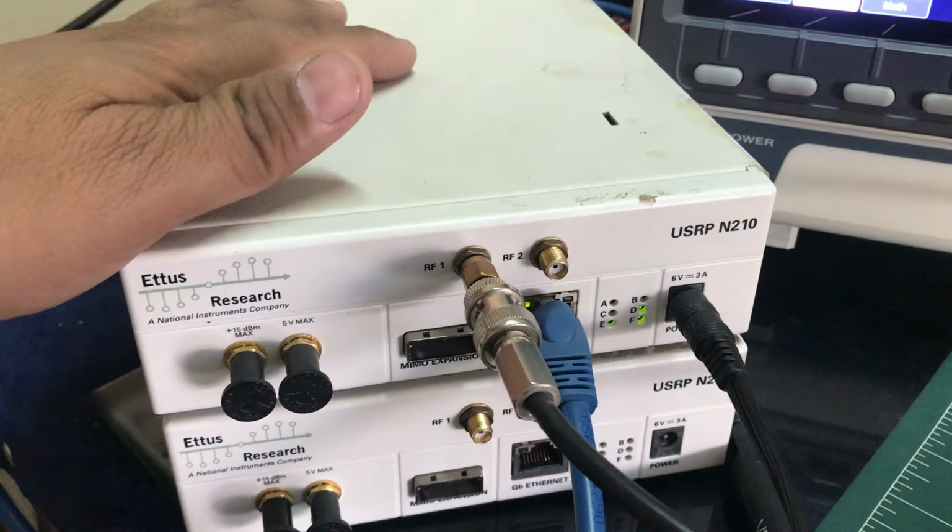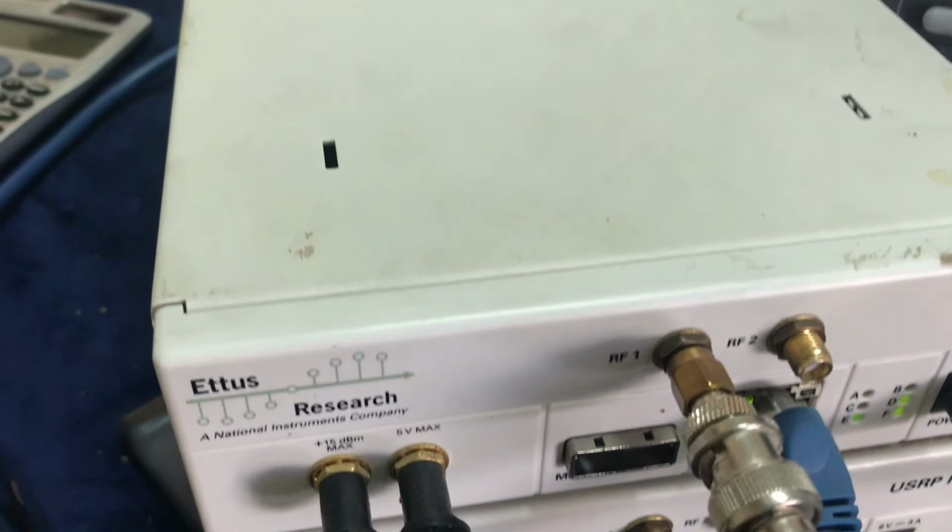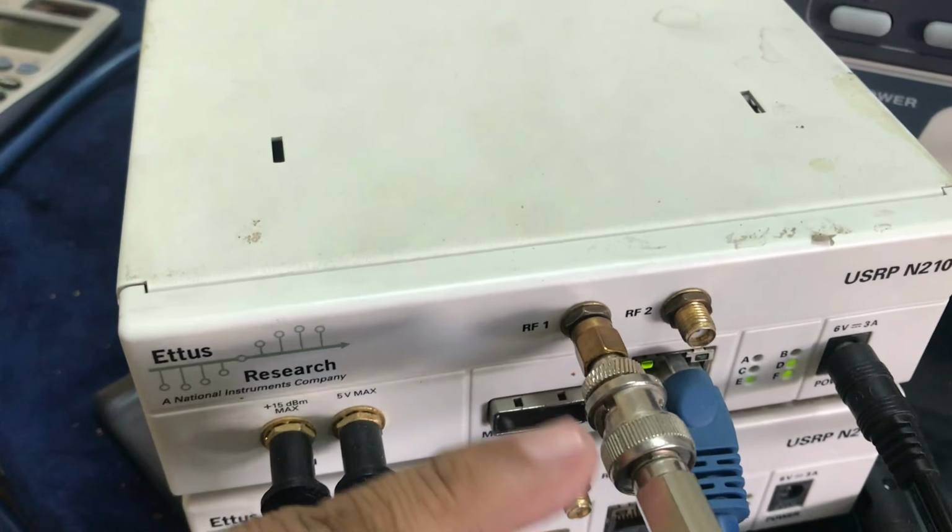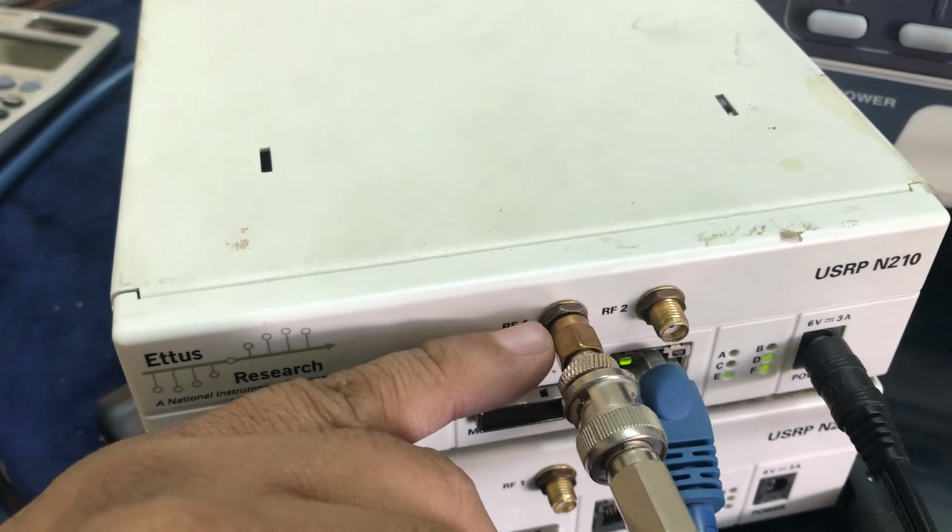So today I'm going to use my USRP, which is plugged in right here via BNC connector and SMA male, and that is connected to my oscilloscope right here, and we're going to visualize the signal which is being generated by my USRP N210. So for this I'm going to go to my GNU Radio. This is connected to my computer, as you can clearly see right here.